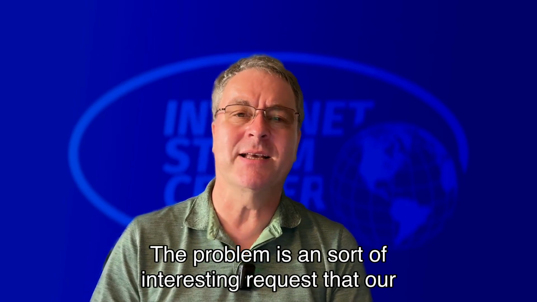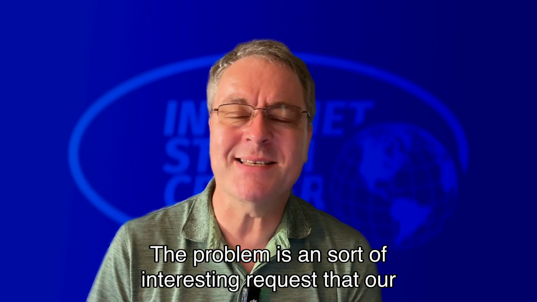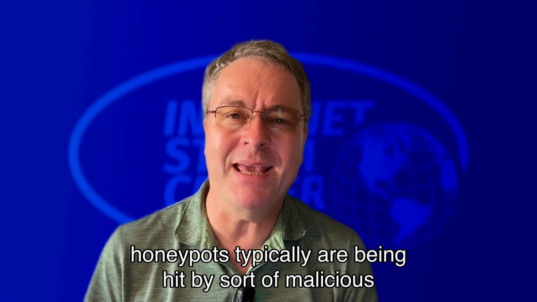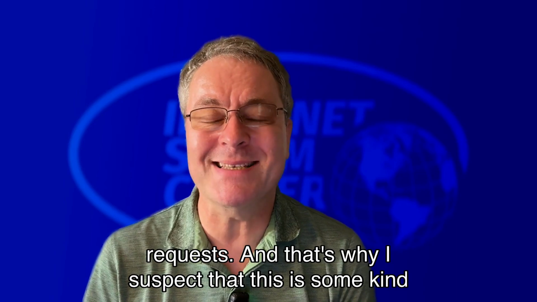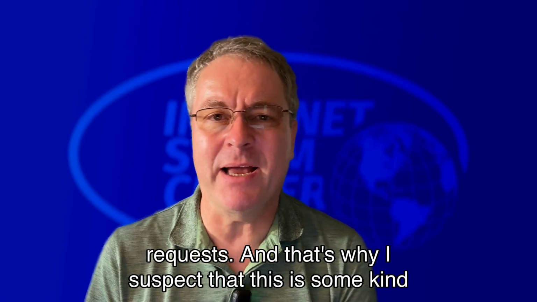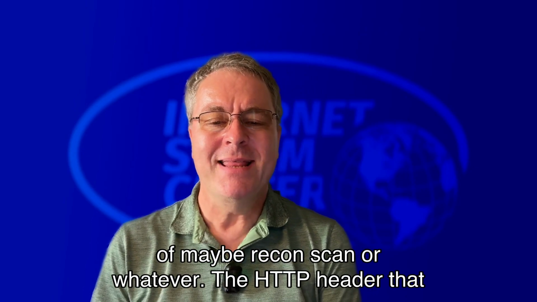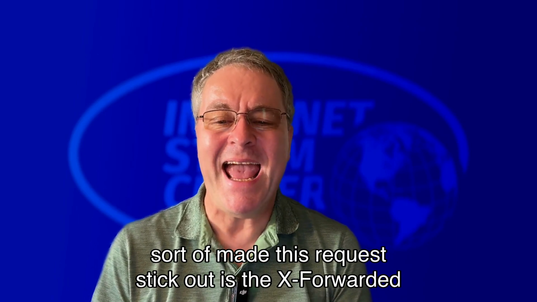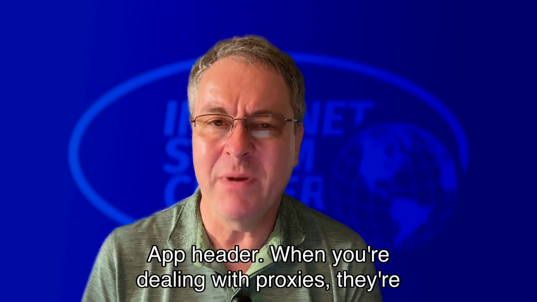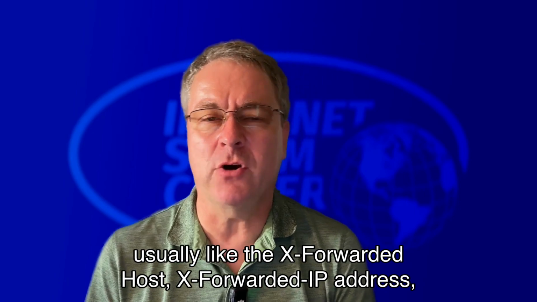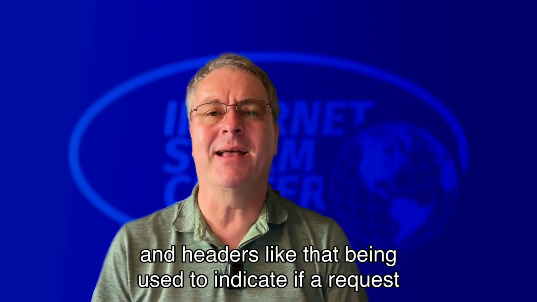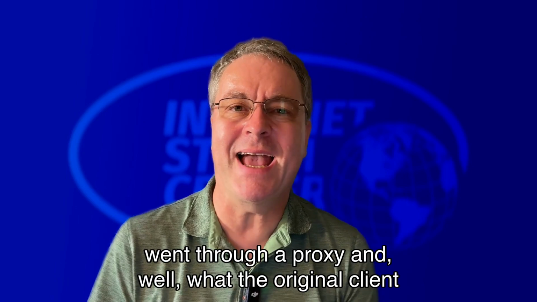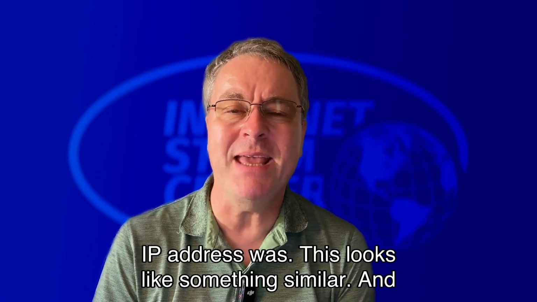The problem is an interesting request that our honeypots have been seeing lately. And of course, honeypots typically are being hit by malicious requests, and that's why I suspect that this is some kind of recon scan or whatever. The HTTP header that made this request stick out is the X-Forwarded-App header. When you're dealing with proxies, there are usually headers like X-Forwarded-Host, X-Forwarded-IP address, and headers like that being used to indicate if a request went through a proxy and what the original client IP address was.